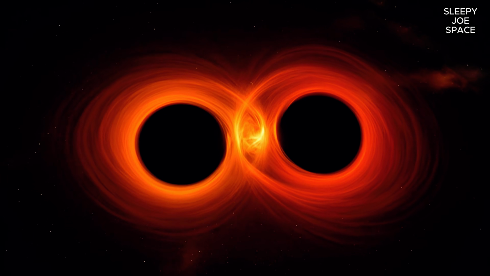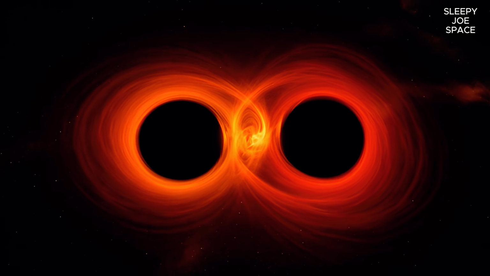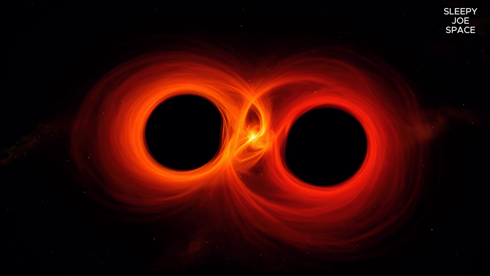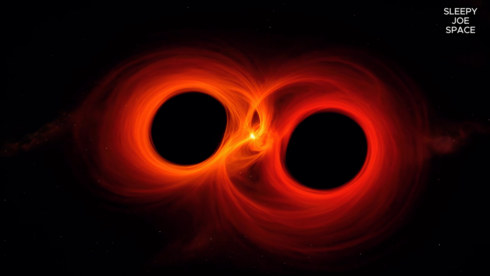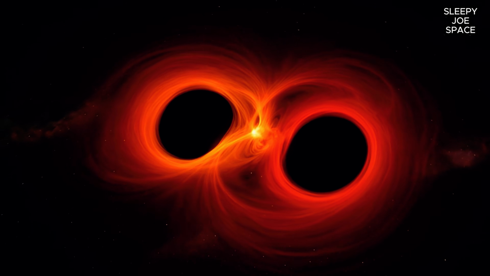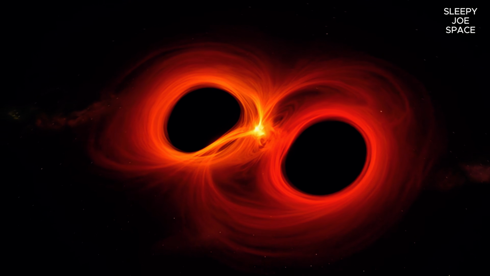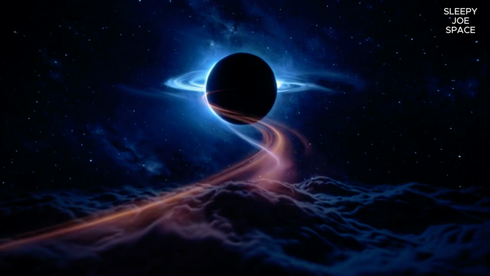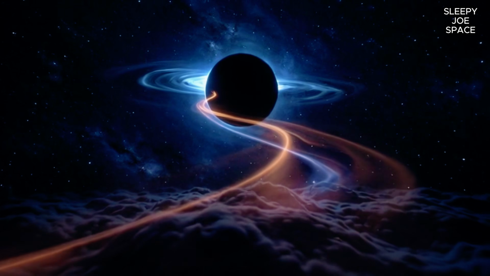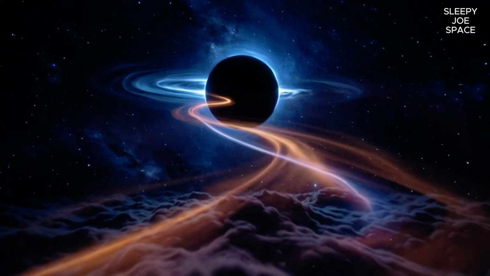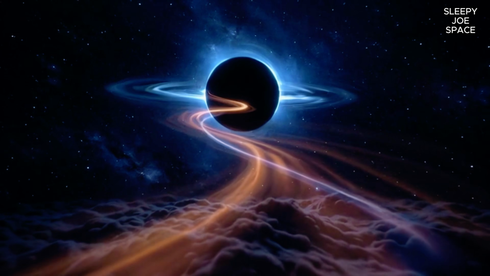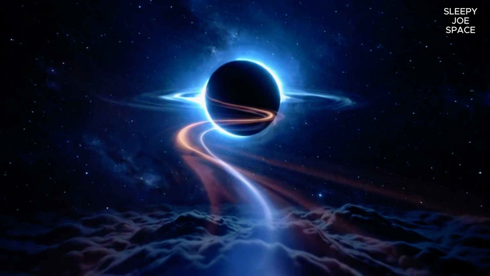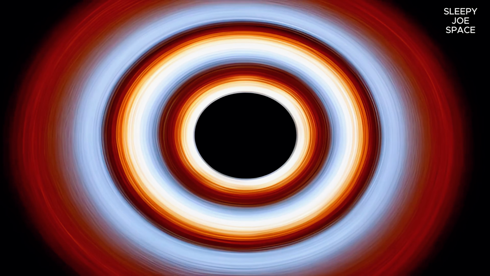Sagittarius A star, the compact object at the center of the Milky Way with a mass of approximately 4.297 million solar masses, tells a complementary story. The EHT's 2024 polarization results for Sagittarius A star show the emission ring is highly polarized, with a prominent spiral EVPA pattern and a peak fractional polarization of approximately 40% in part of the ring.